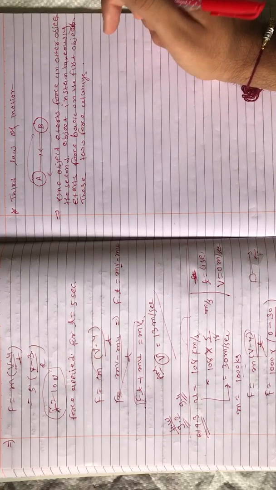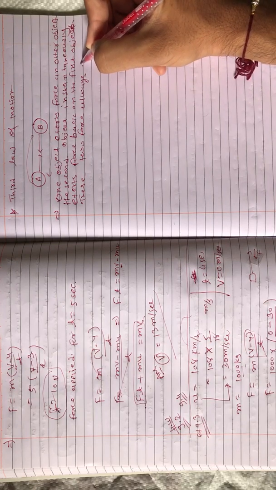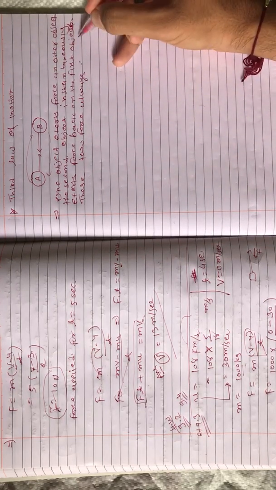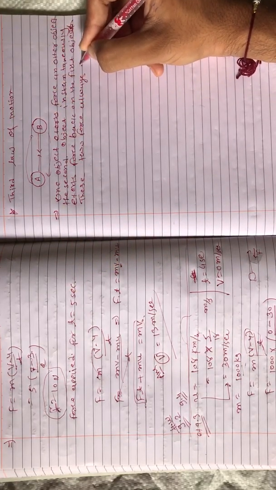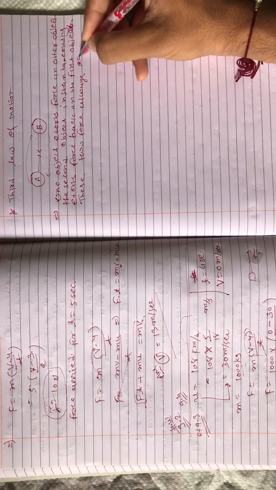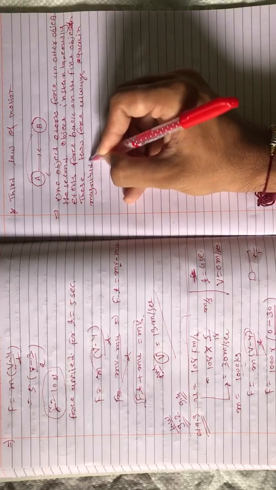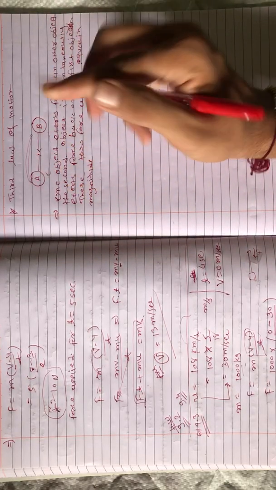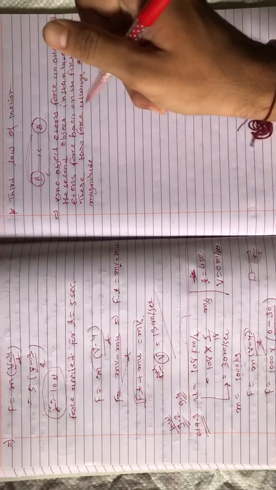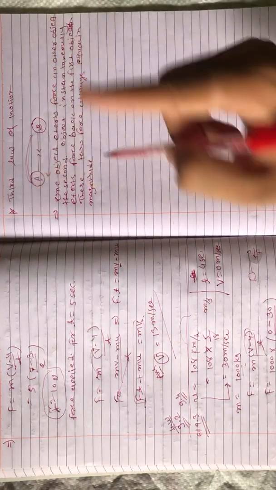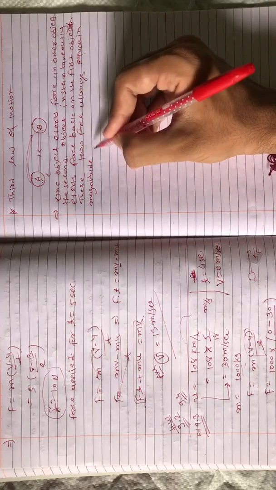They are equal in magnitude. It means both have the same value. Suppose the first object applies a 10 Newton force on the second object, then the second object instantly applies a force on the first object of exactly 10 Newton. It means equal in magnitude.